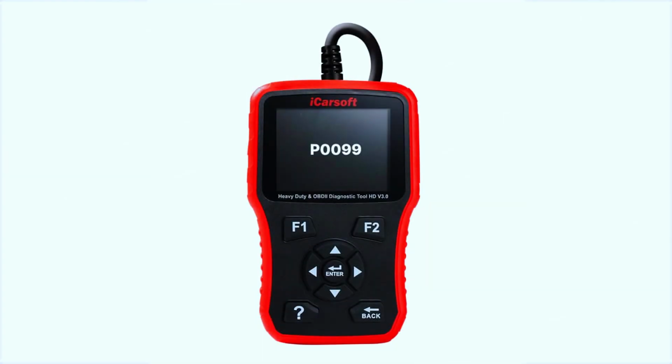First, use an OBD2 scanner to confirm the P0099 code and any other related codes. This will help narrow down the issue.